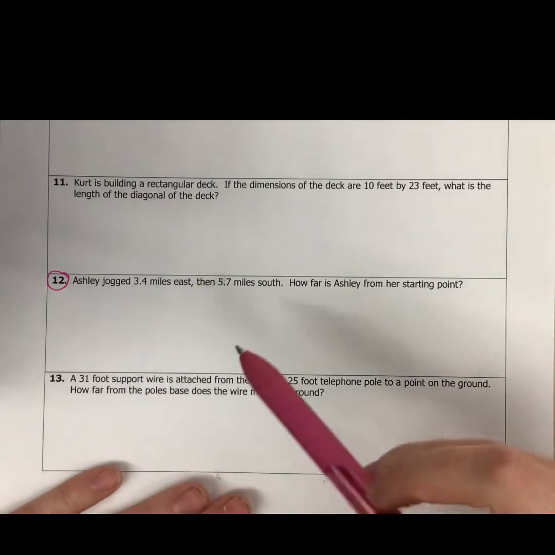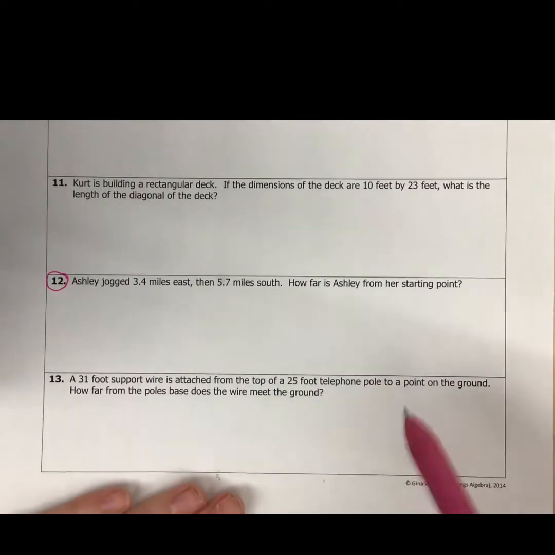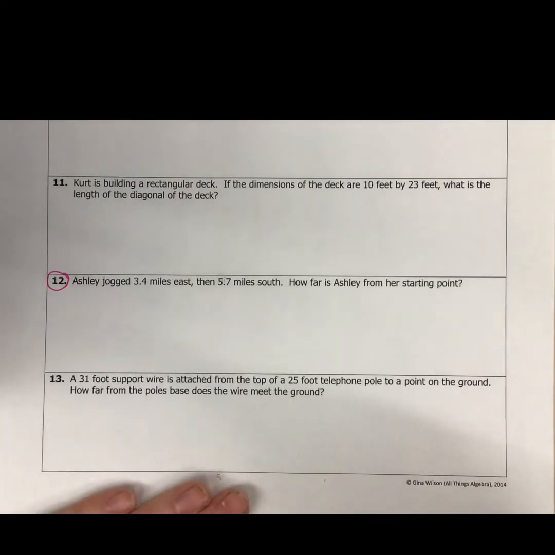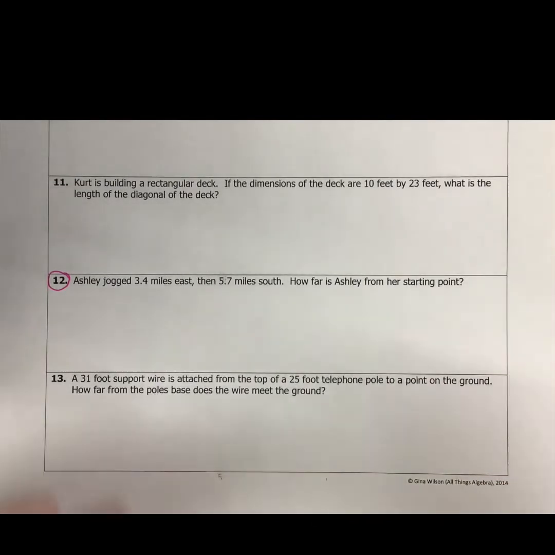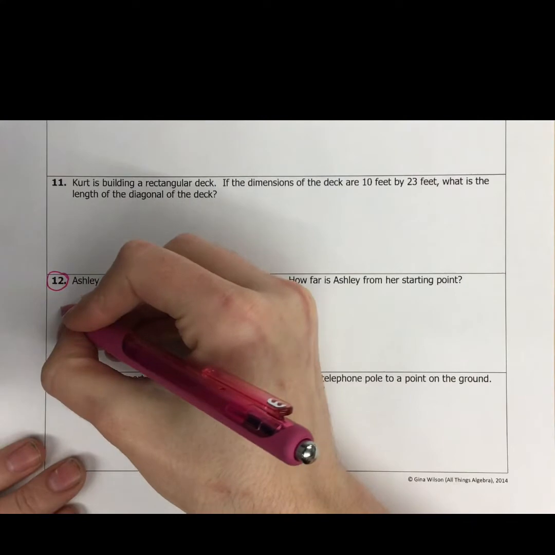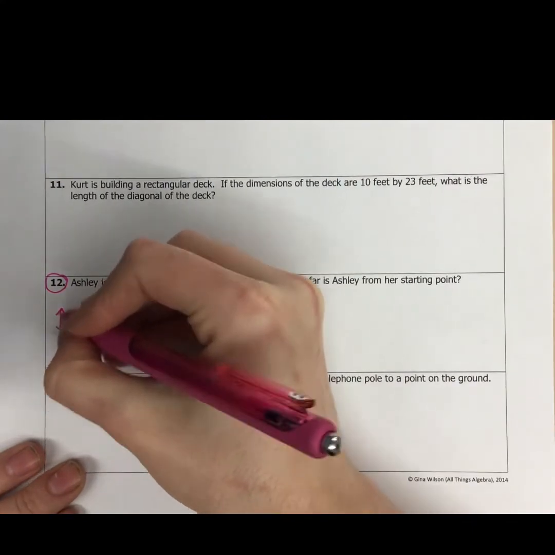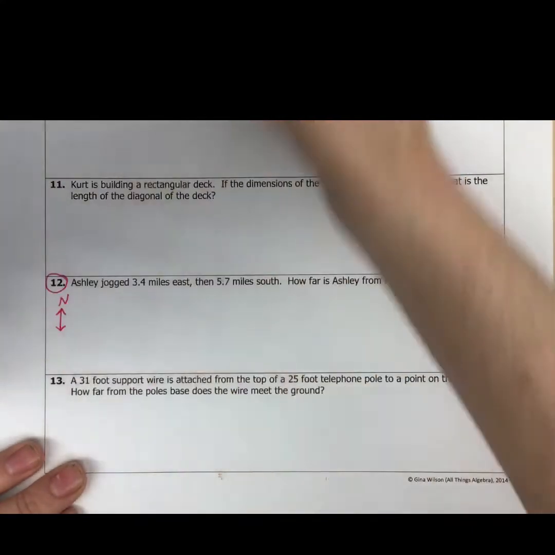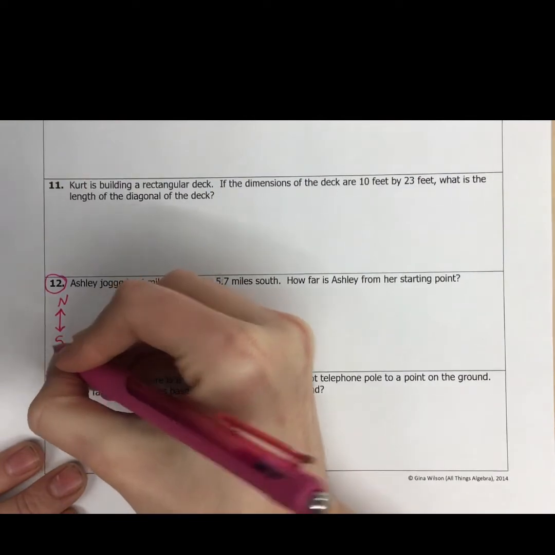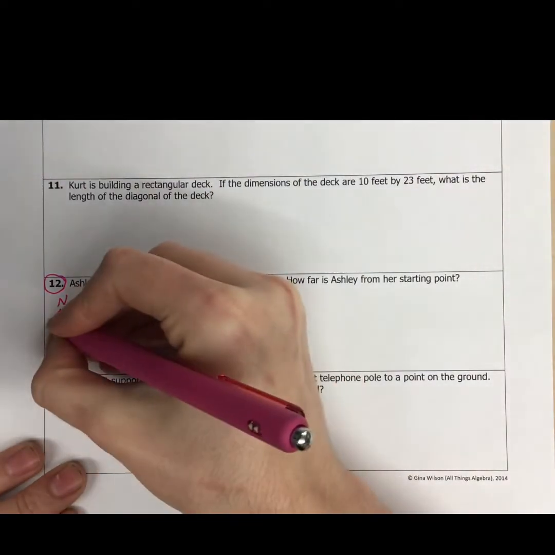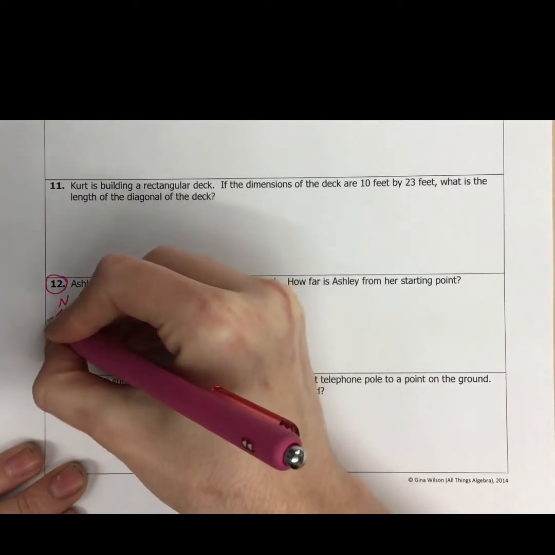So the problem reads, Ashley jogged 3.4 miles east, then 5.7 miles south. How far is Ashley from her starting point? So the first thing we need to do is figure out which direction is which. Well, if we think about how a compass works, normally we would write north as towards the top of our page, south towards the bottom of our page, and then east and west fill in between there.